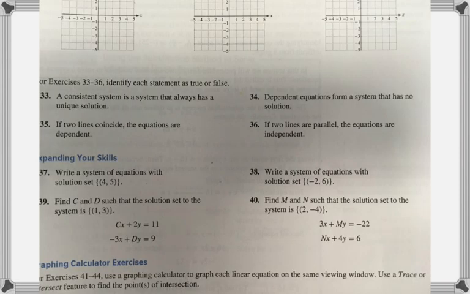A little true or false. I like those problems. 33. A consistent system is a system that always has a unique, or one, solution. A consistent system is a system that always has one solution. True or false? That would be false. Why is it false? Because you have the coinciding lines. You can have infinitely many solutions.